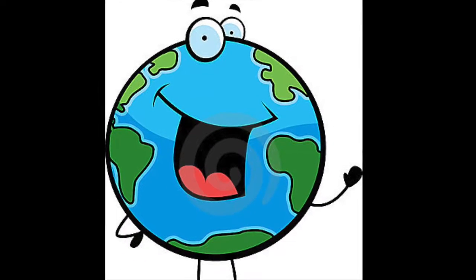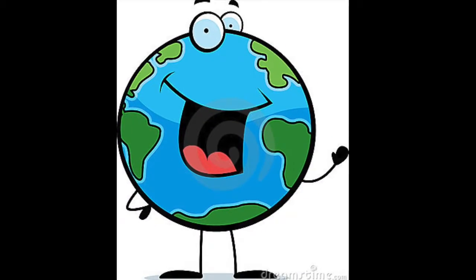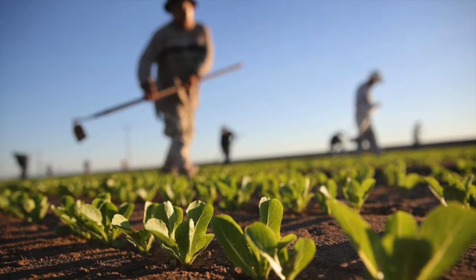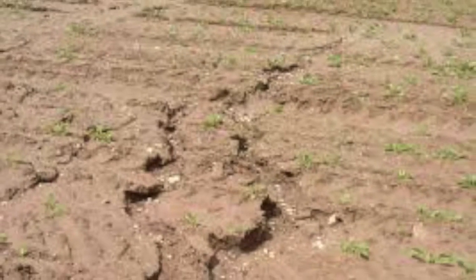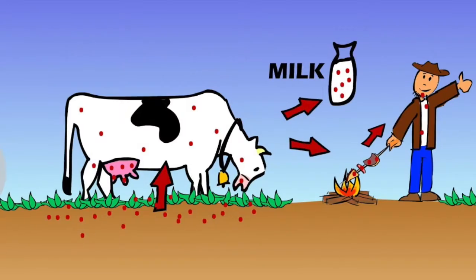There are three main human activities that affect the environment. The first one is agriculture. Even though agriculture supplies the world with food, its practices are affecting the environment and even our health.